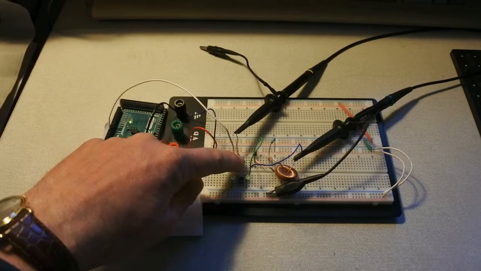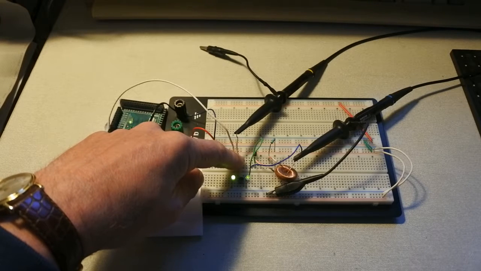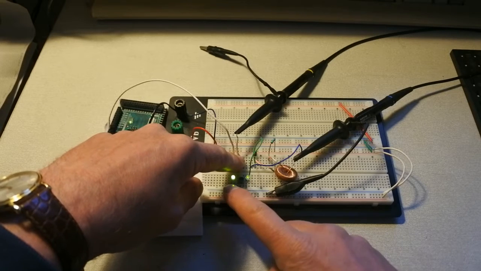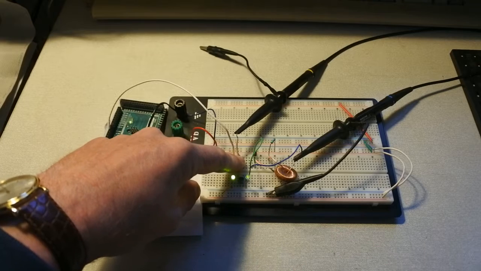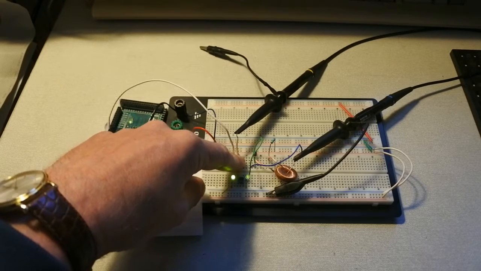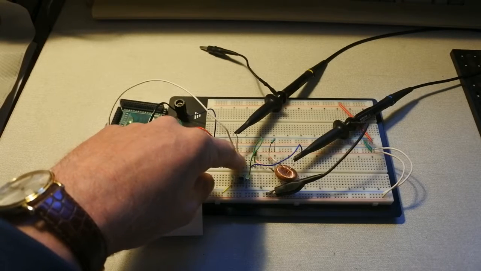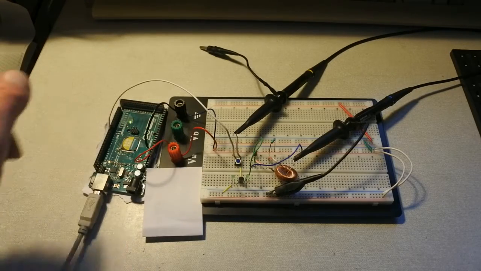When I press the button, this happens, and this one burns brightly, that one less brightly. It's connected to an oscilloscope, which shows the influence of the pulse width modulation coming from here.